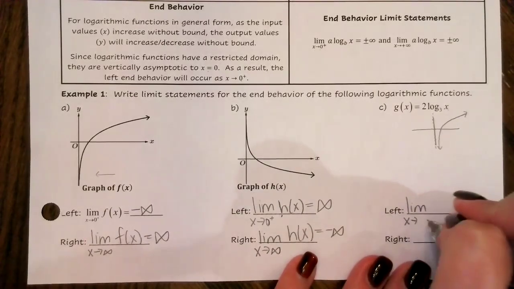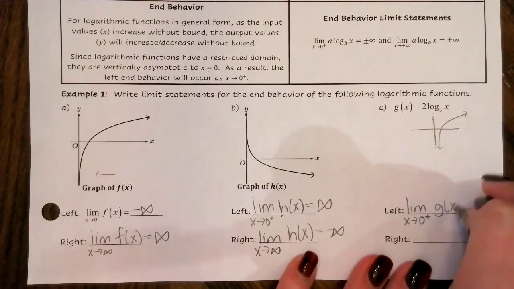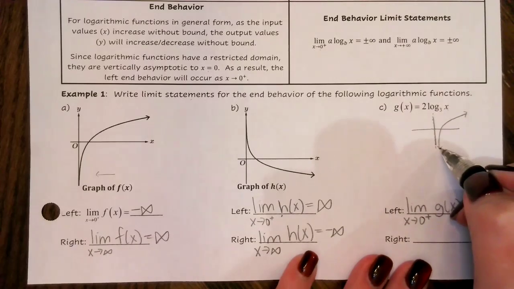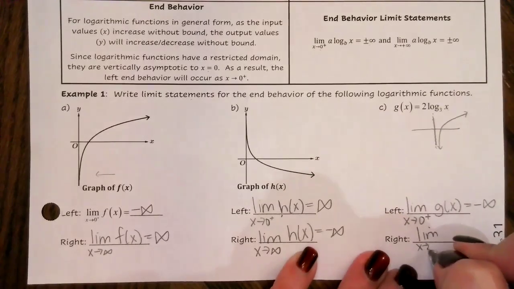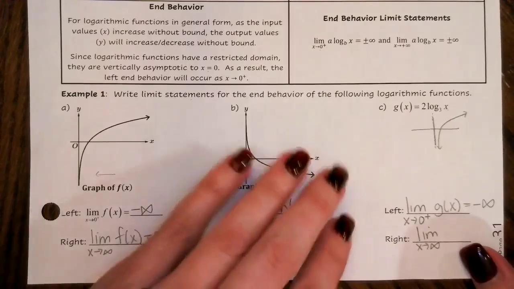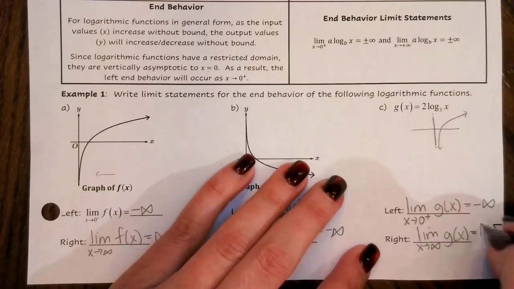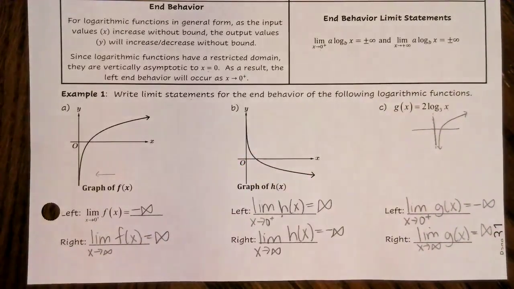I say the limit as x approaches 0 from the right-hand side of g of x is equal to negative infinity, because this is going down. Then we've got the limit as x approaches infinity, that's the right-hand side, so which way is it going, to the right, of g of x is equal to positive infinity, because it's going upward here. So end behavior is a really important part of this, and the notation is crucial, so we wanted to practice that and make sure that you can see where that's going.